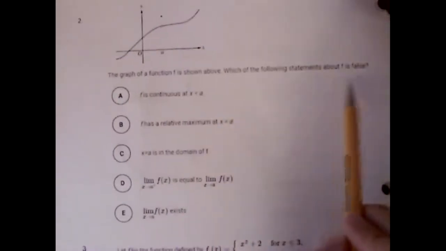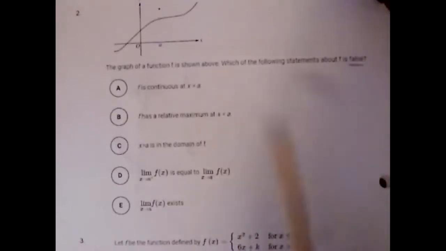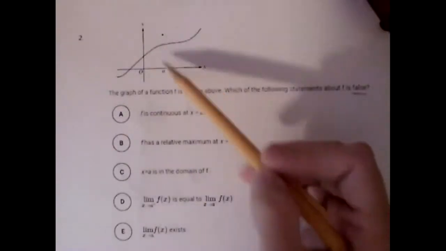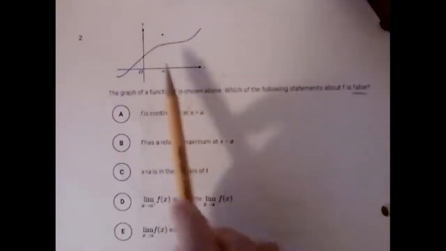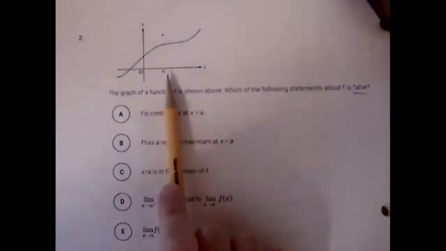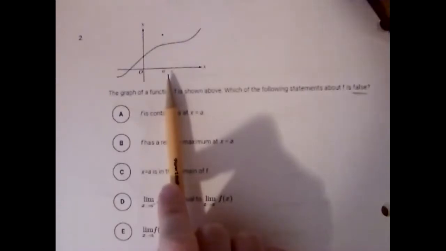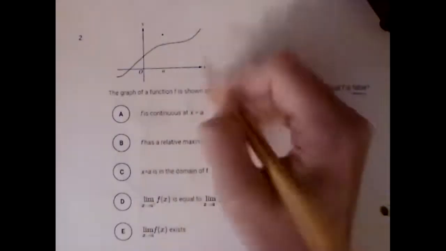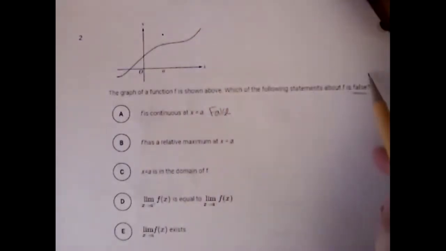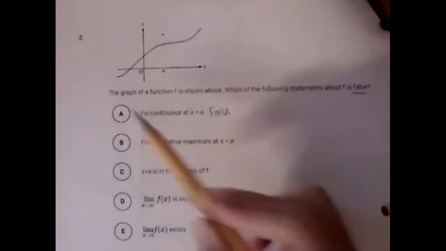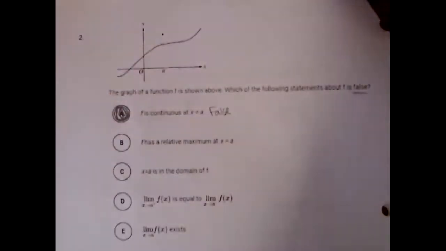All right, this one says, graph of a function f is shown. Which of the following statements is false? So we're going to go through and decide true or false for each of these, and we want to pick the one that's false. So f is continuous at a. What do you think? Is this function continuous at a? You can just type yes or no in the chat. Are we continuous at a? Good. No, we are not continuous at a, so that is false. And we were looking for the one that's false, so that's actually going to be the answer. We found it on the first try, but let me just go through the other choices, just for the sake of being thorough here.